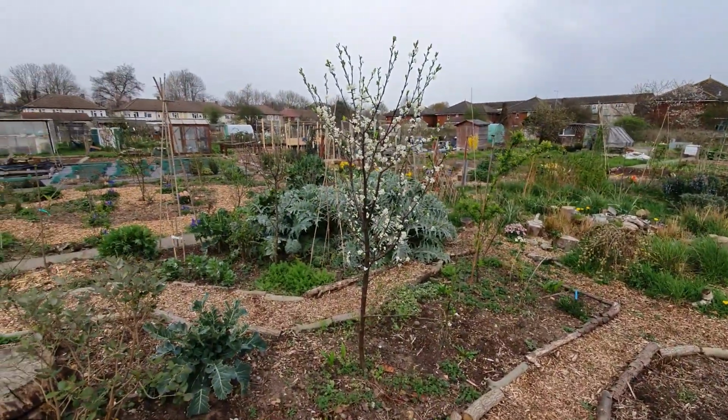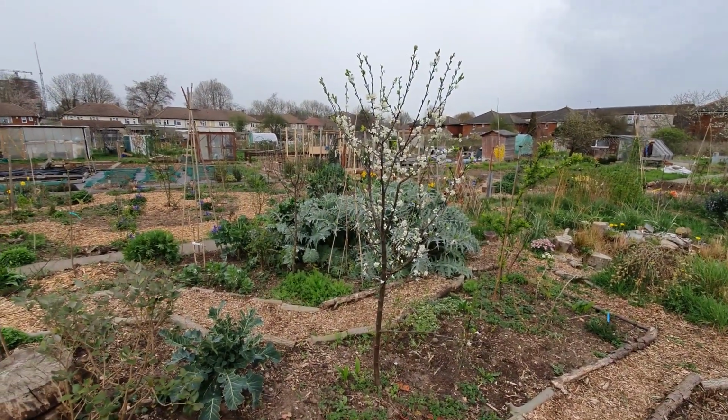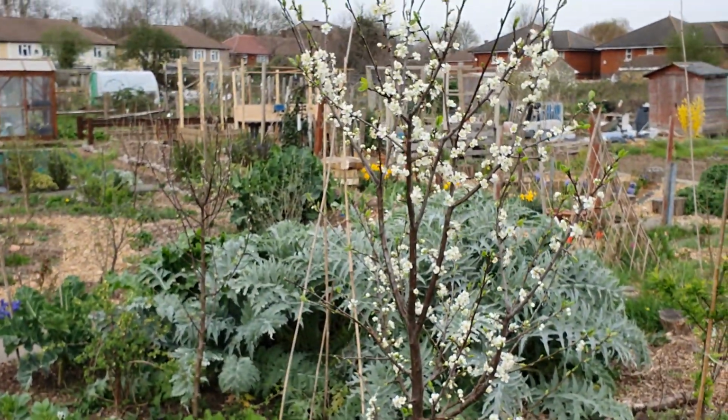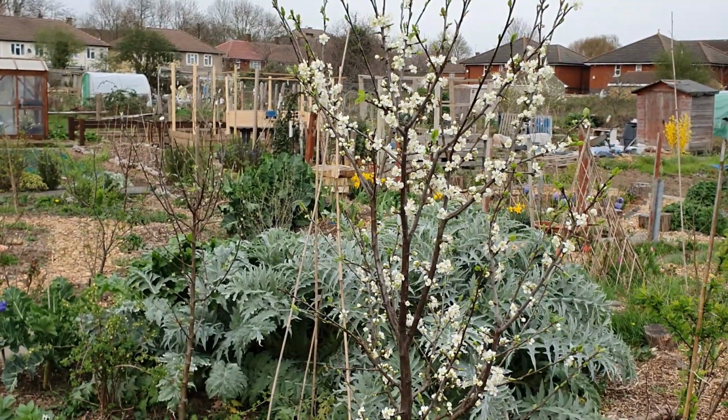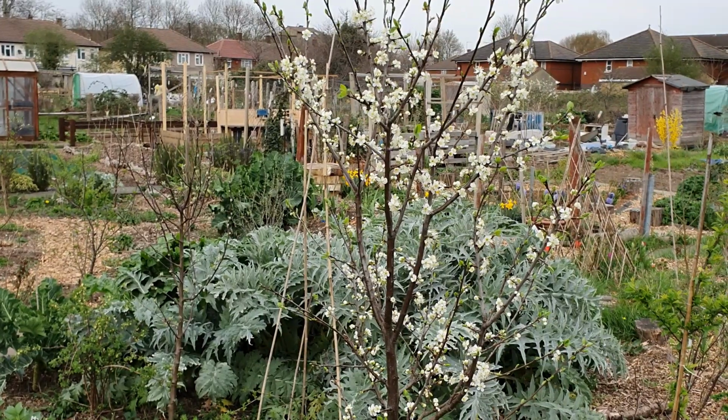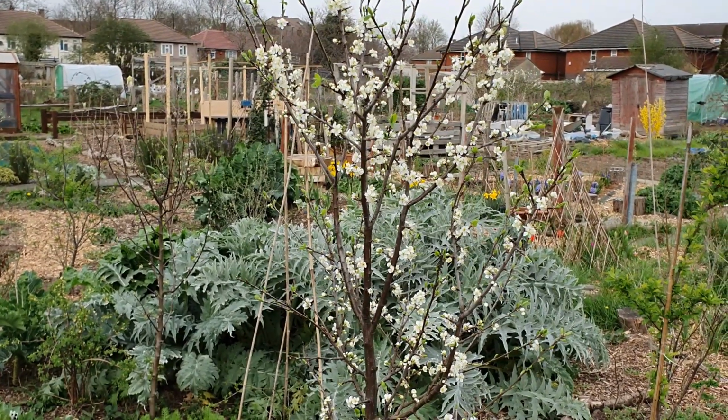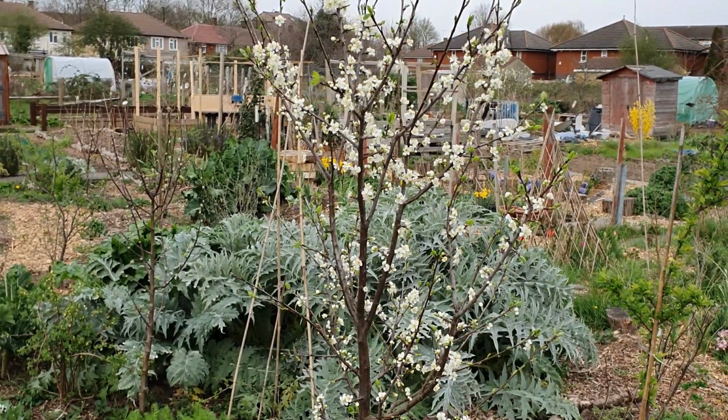Then the one at the side of it, that's an Opal plum. Again, they're both self-fertile, but when you can have more than one of the same type of fruit but different varieties, you'll always get better harvests.